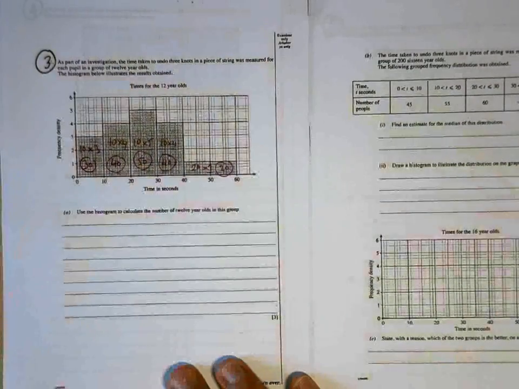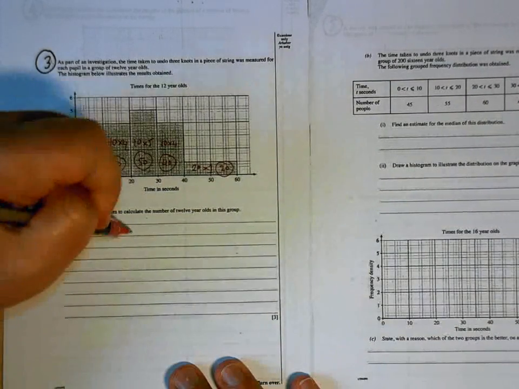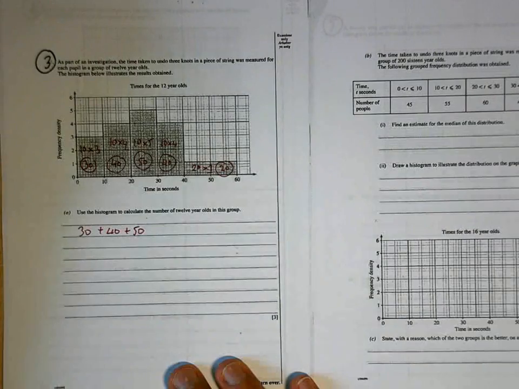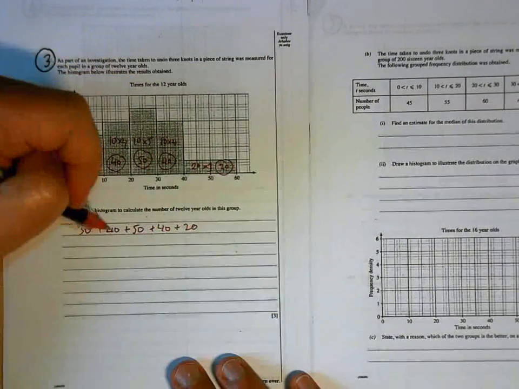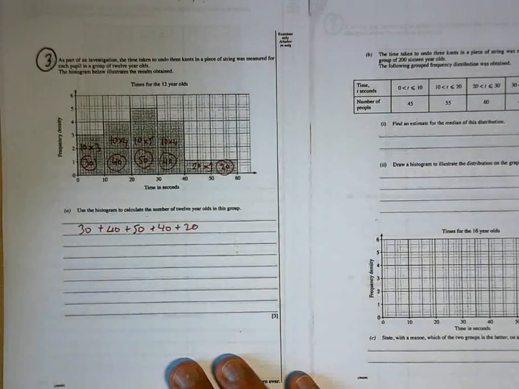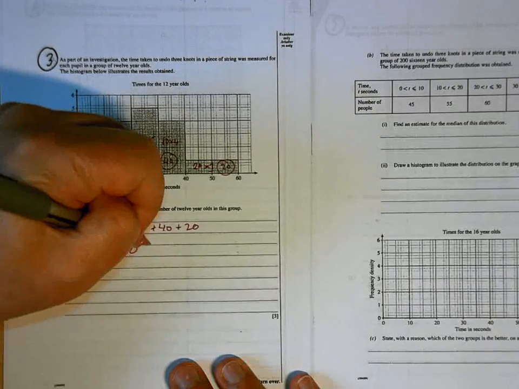So the total number of 12-year-olds is going to be 30 plus 40 plus 50 plus 40 plus 20. 180 students. 180 12-year-olds.